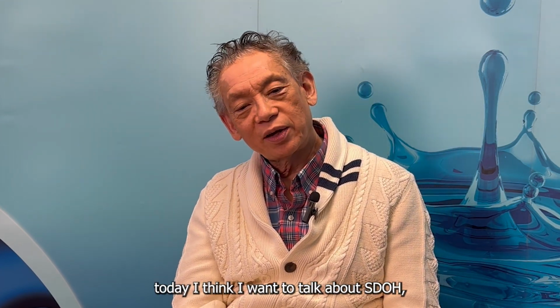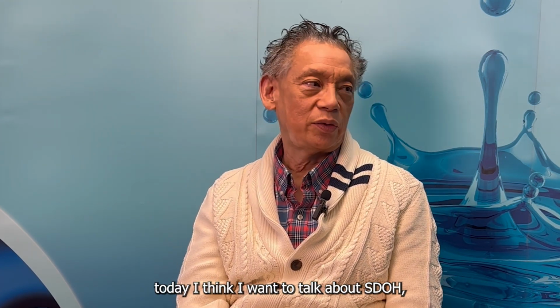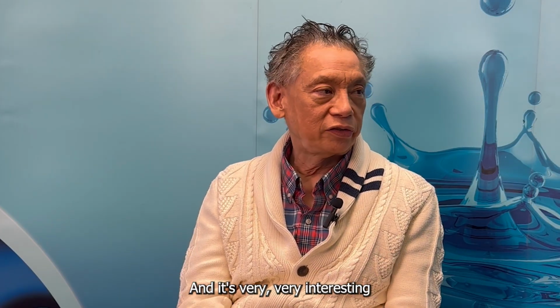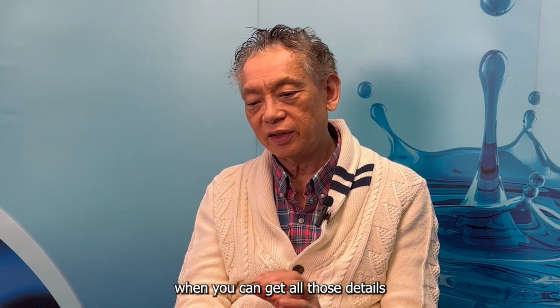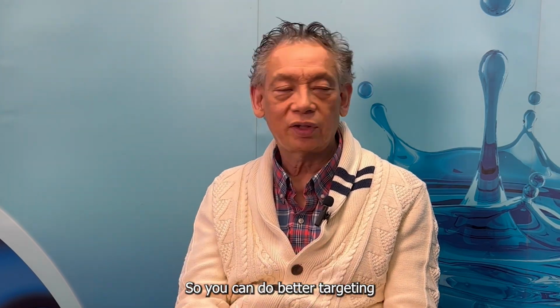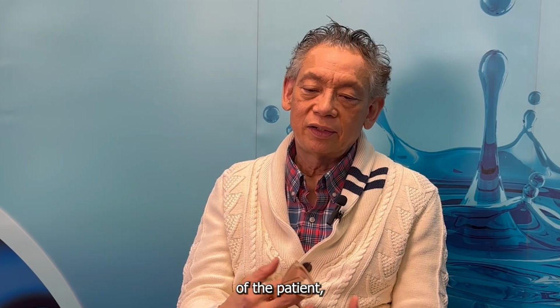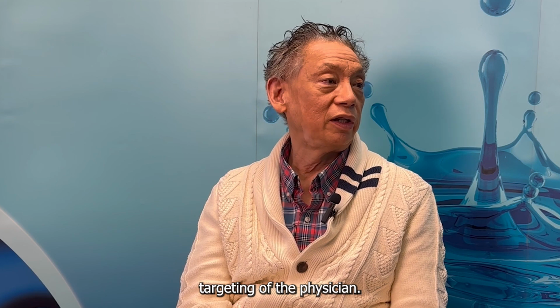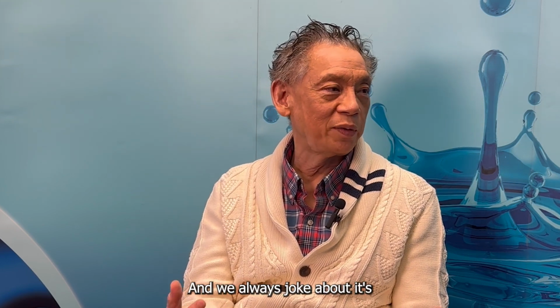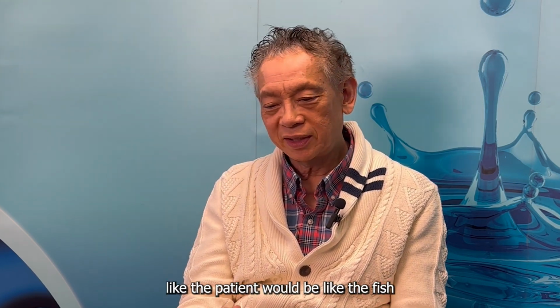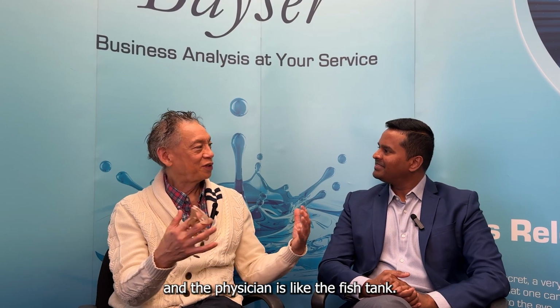Shanmugam, today I think I want to talk about SDOH, Social Determinants of Health. It's very interesting when you can get all those details on the patient that you can add. So you can do better targeting of the patient and better targeting of the physician. And we always joke about it: the patient is like the fish and the physician is like the fish tank, right? So basically you get what's going on, the ecology of the physician.